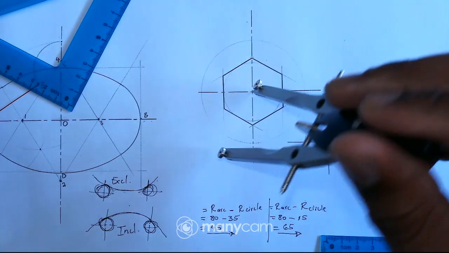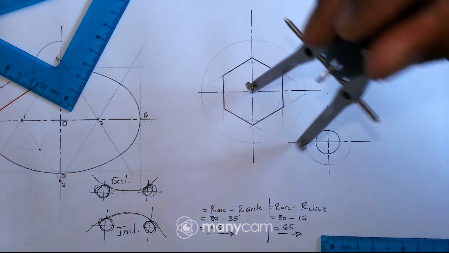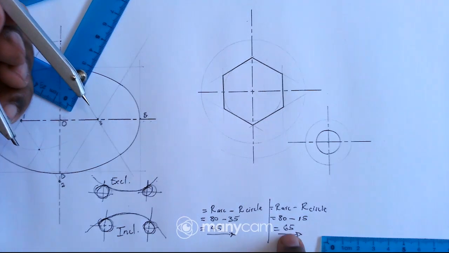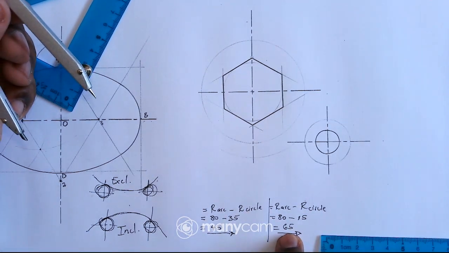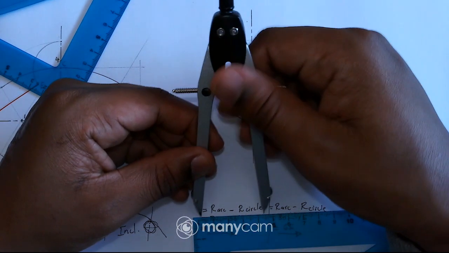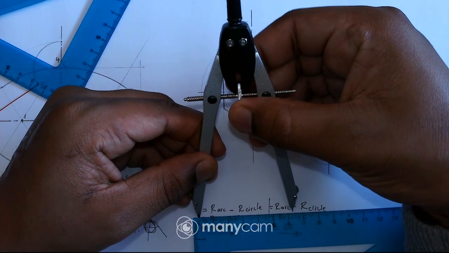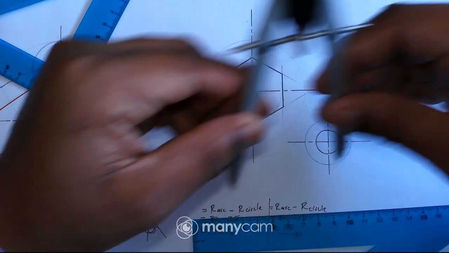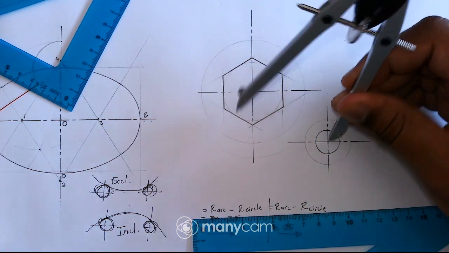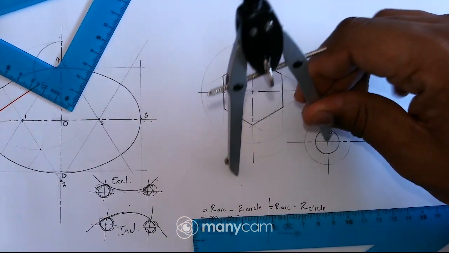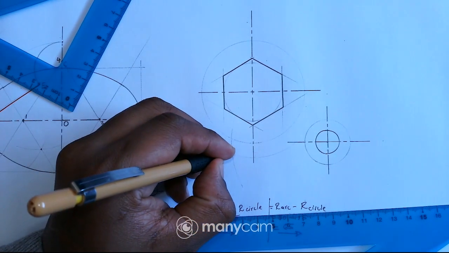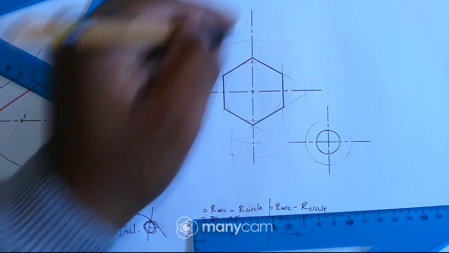Then I'll just draw an arc down there, right? Okay, and then this side we have 65. That means I'll have to measure 65 there. So it's 65. So I'll put my compass on the center point, draw an arc. So where the two arcs intersect, it's our center point for that arc there.